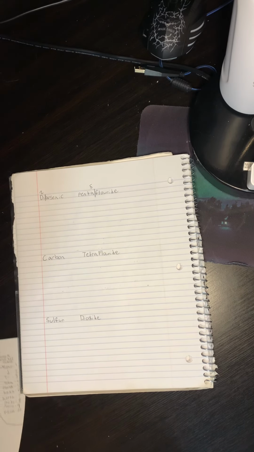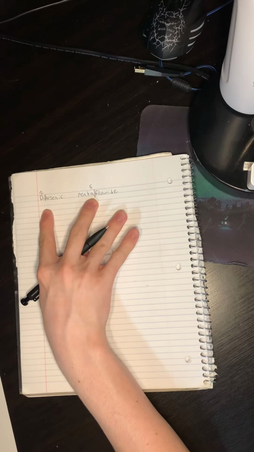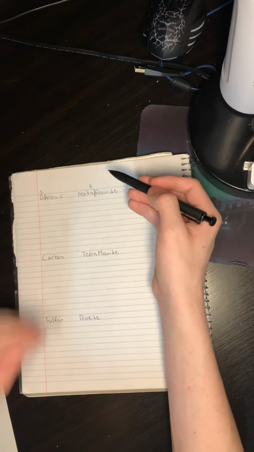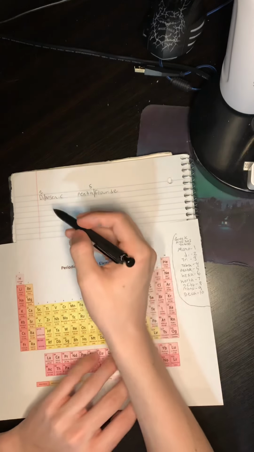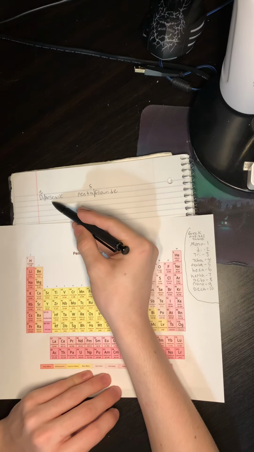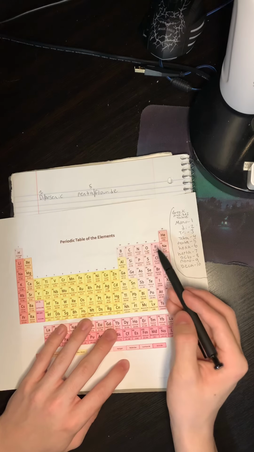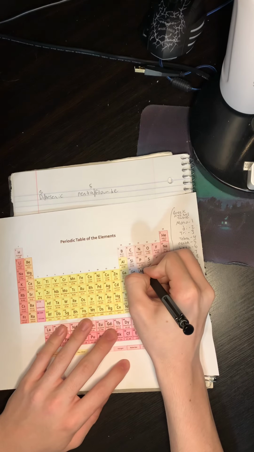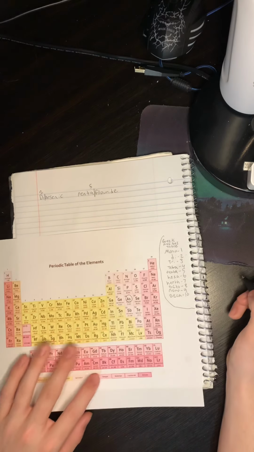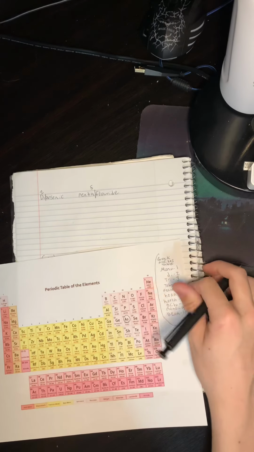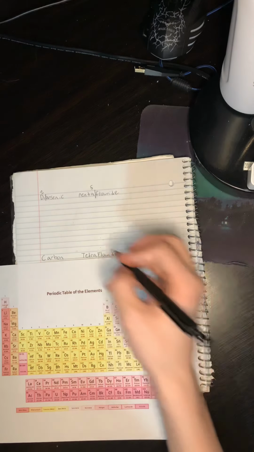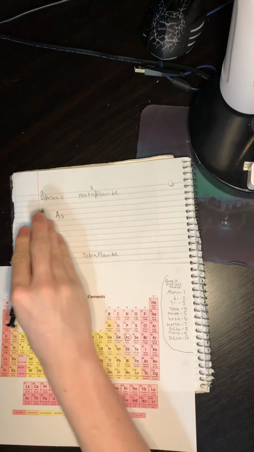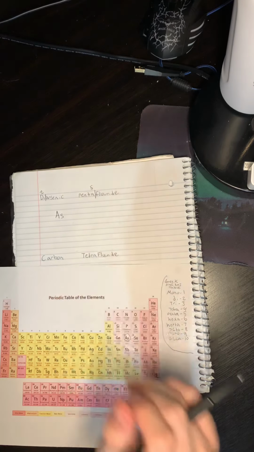And then after you're done writing the prefix and how many of these atoms there are, you have to start writing it. For arsenic, you have to look on the periodic table and find arsenic here and see that As is the chemical formula for arsenic. So I'm going to start with As, since it's first in the compound.